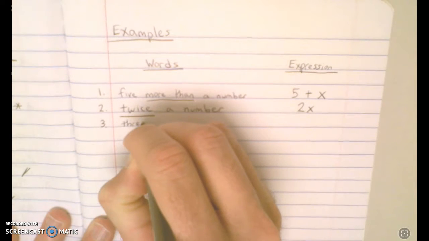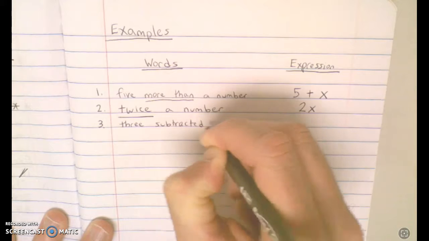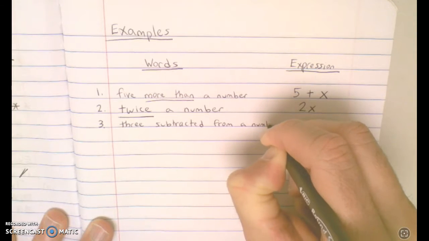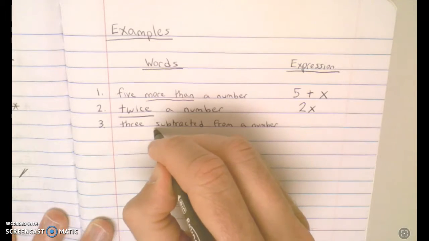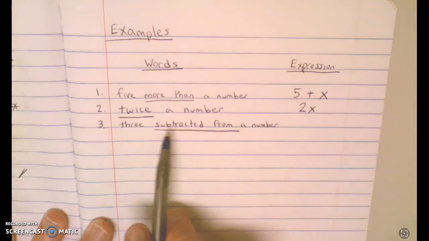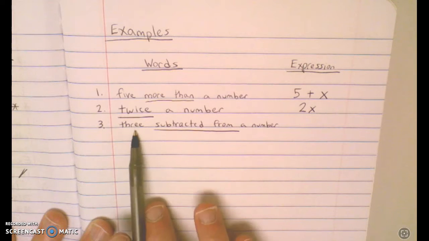Three subtracted from a number. So the keywords there are subtracted from. And remember, subtracted from is the one where we reverse the order. So anytime you see the word subtracted from or less than, you reverse the order.